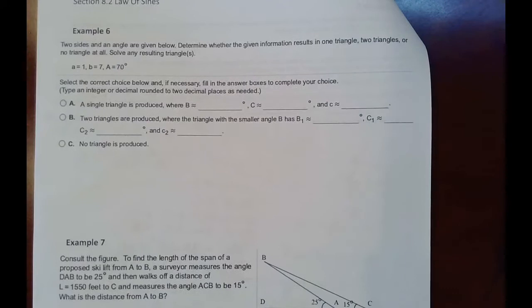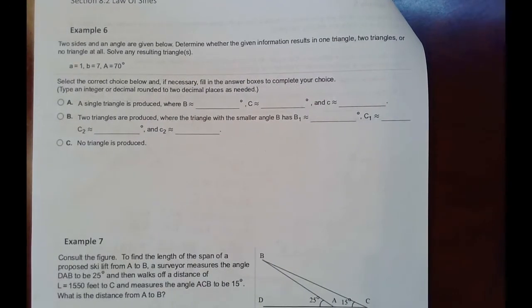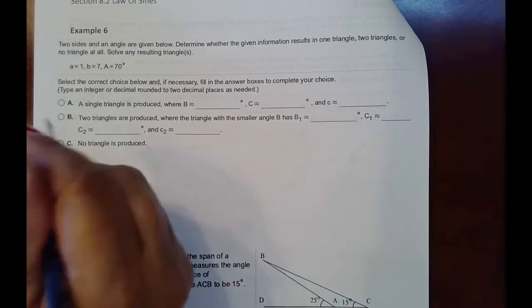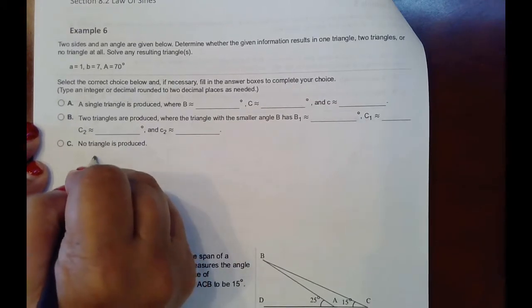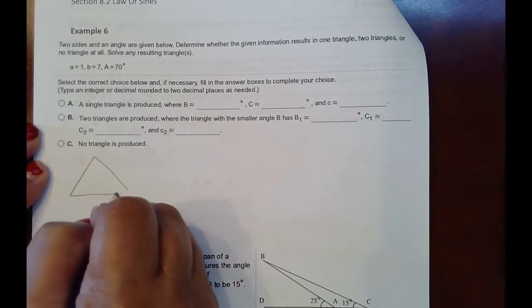Okay, now we come to example 6. It says two sides of an angle are given below. Determine whether the given information results in one triangle, two triangles, or no triangle at all. Solve the resulting triangles if possible. Because in the case when it's no triangle at all, you'll go to find that first answer and be shut down right away. So let's just go ahead and draw the information as it's been given.